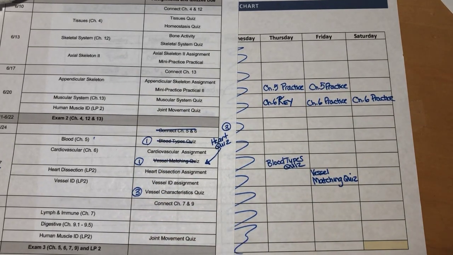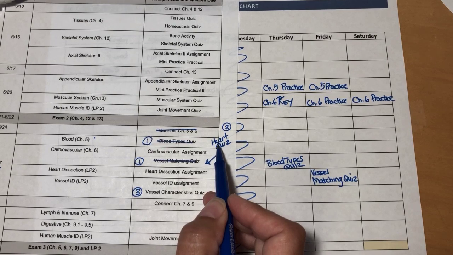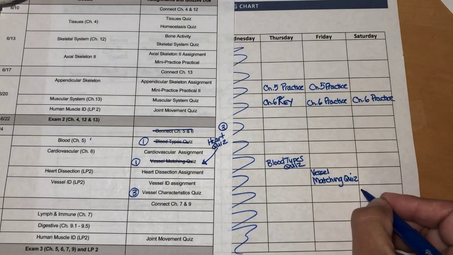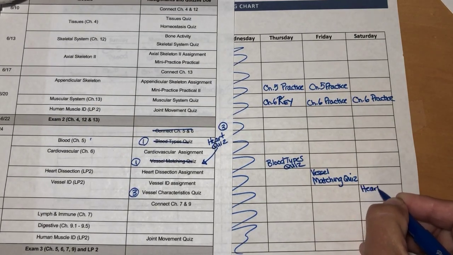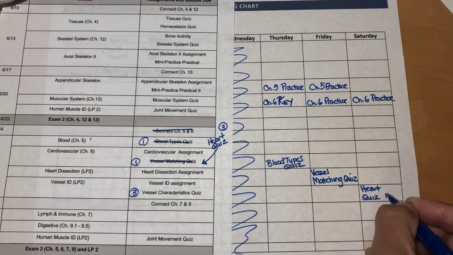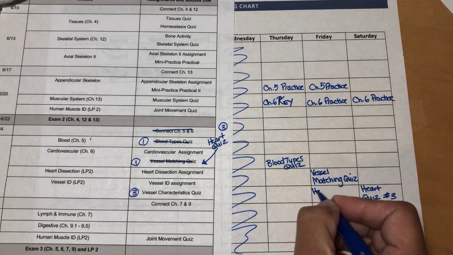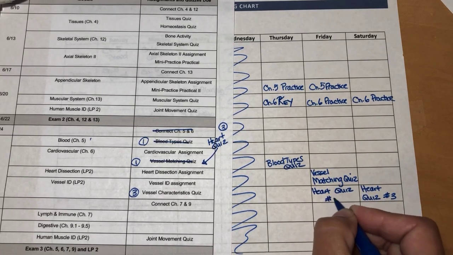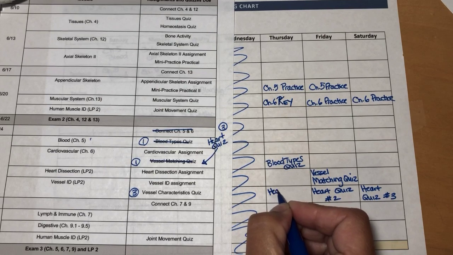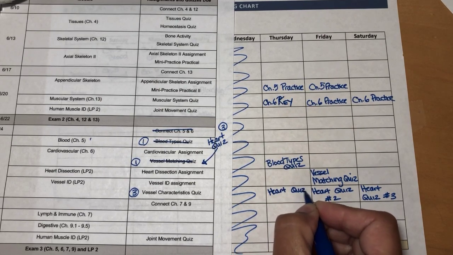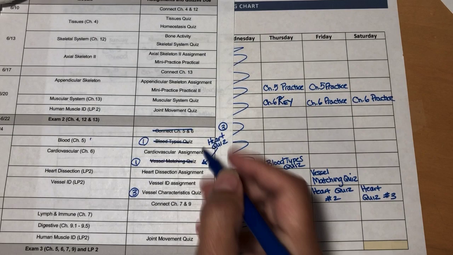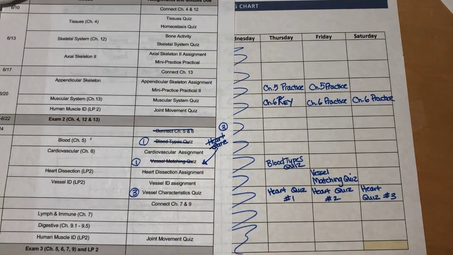Now we've got this heart quiz, and I can take it 3 times. It's due Saturday, so maybe what I'll do is I'll put the heart quiz on here. We have 3 attempts. So we'll do 1 attempt each day. And again, these are pretty simple quizzes. They only take you a couple of minutes. But you do want to give yourself some time to look up the answers that you get wrong and find the right answers before you start your next attempt. So our heart quiz is on there.